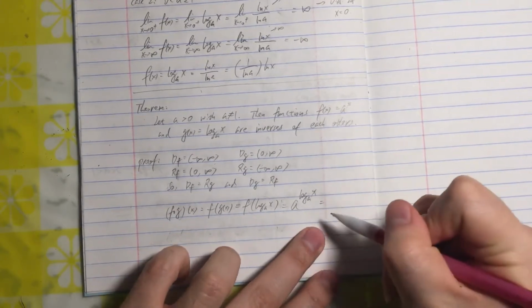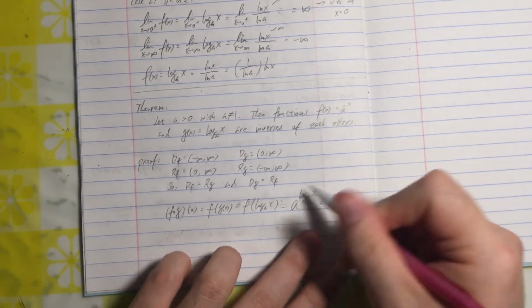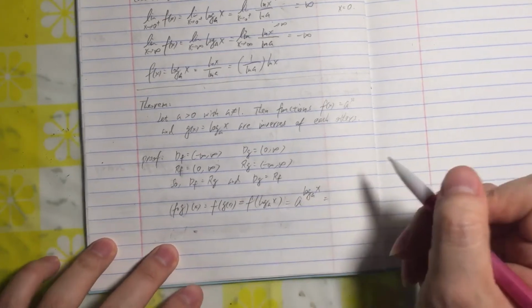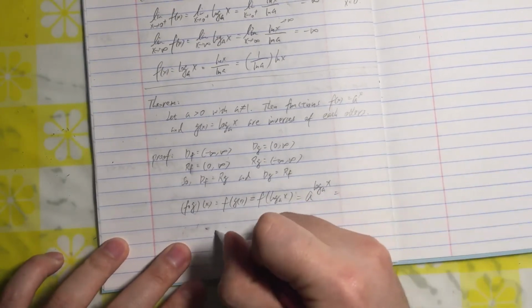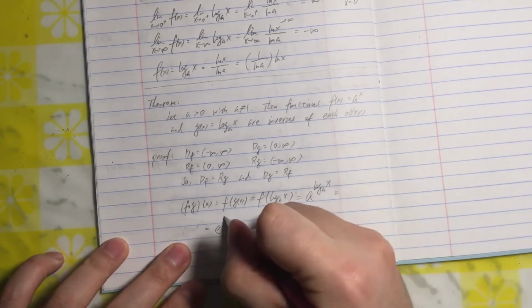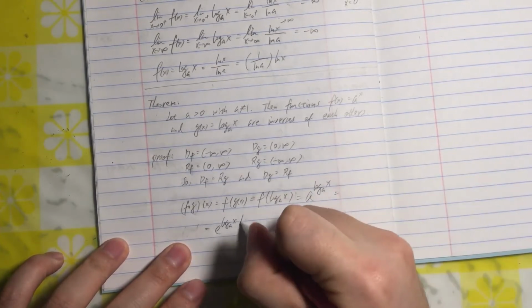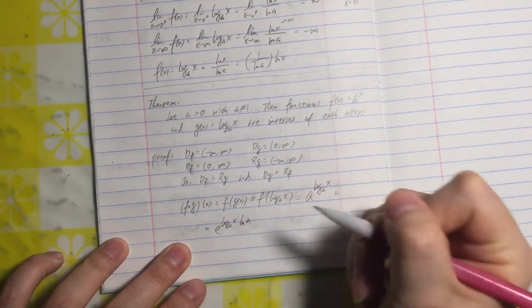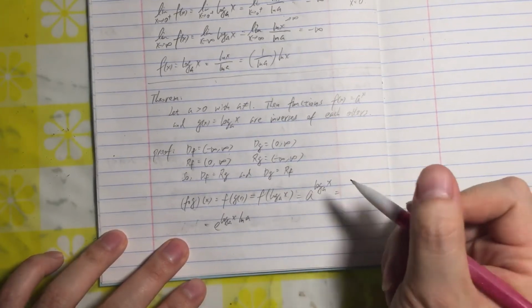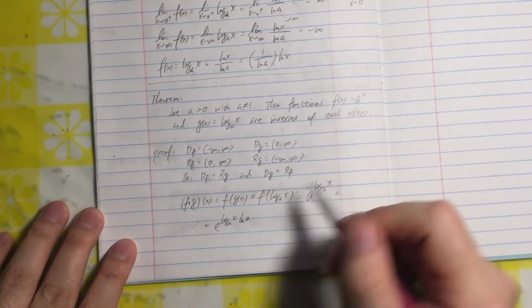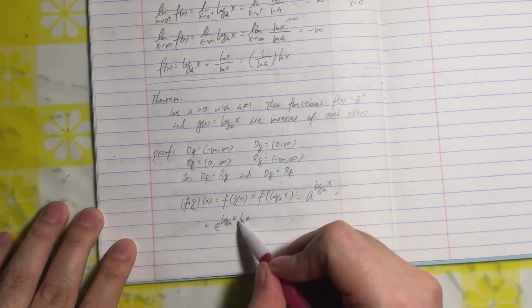By the definition of a general exponential function, this expression can be written as e to the power of log base a of x times ln of a. By the definition of a general exponential function, a to the x is e to the power of x times ln of a.